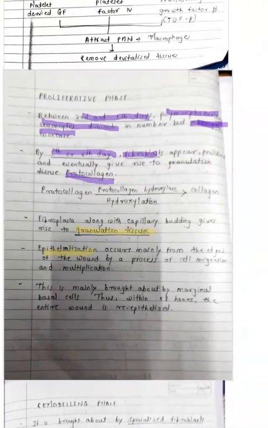Epithelialization occurs mainly from the edges of the wound. This is important point. Epithelialization occurs mainly from the edges of the wound by a process of cell migration and multiplication. This is mainly brought about by marginal basal cells. Thus within 48 hours the entire wound is re-epithelialized. So in the proliferative phase, there is first formation of epithelium.